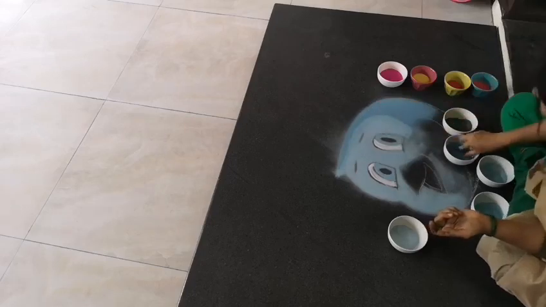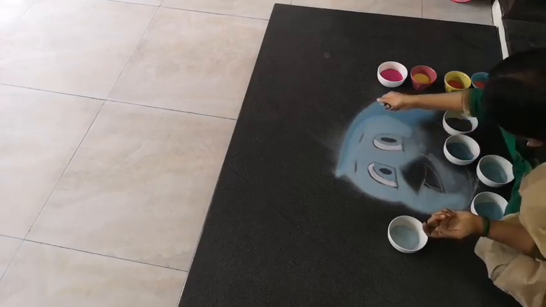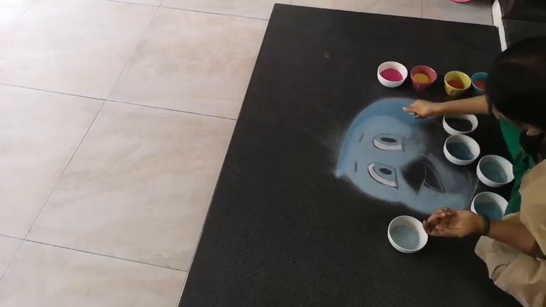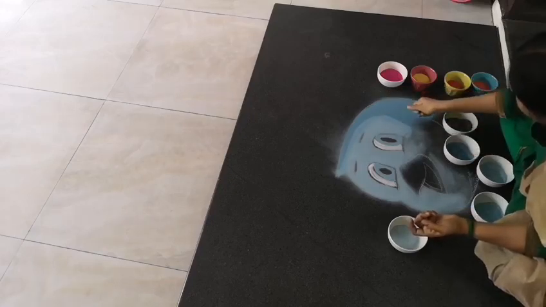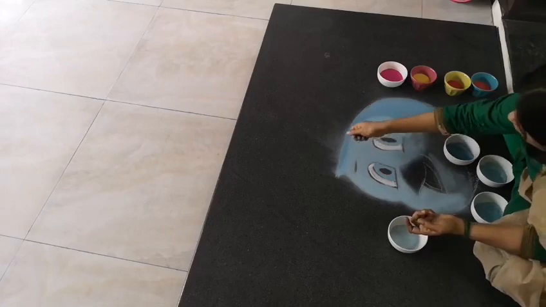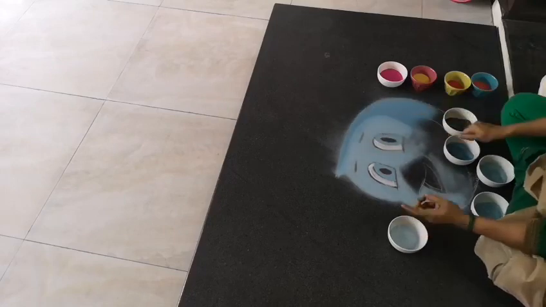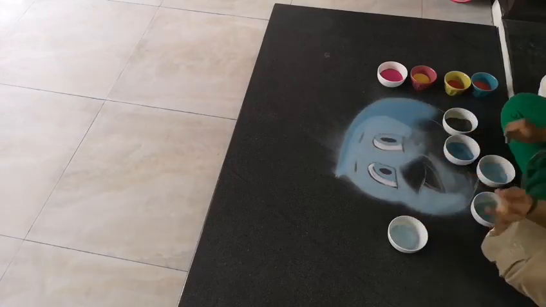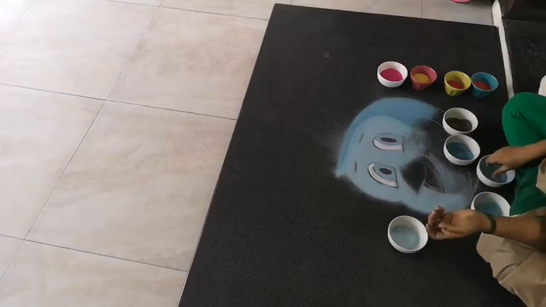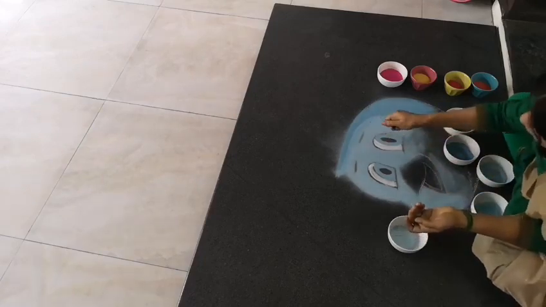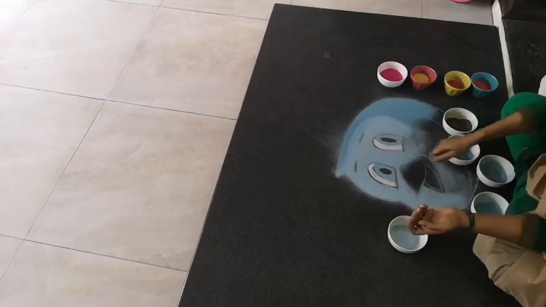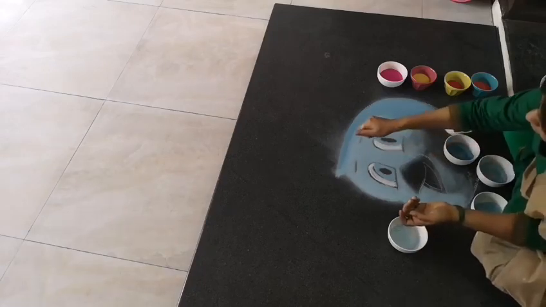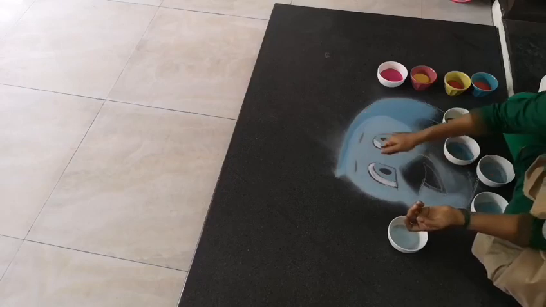Now again I'm giving just a thin outline so that the color merges perfectly. It has to blend with mid-tone and my core light area. Now I'm using my core light. I'm coloring my core light again because it's not evenly colored. So I am filling it up.